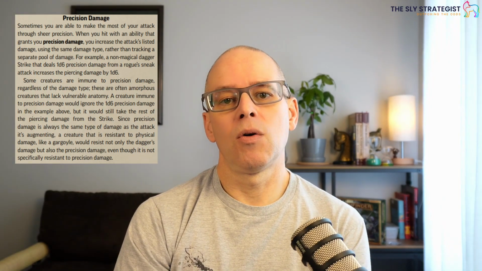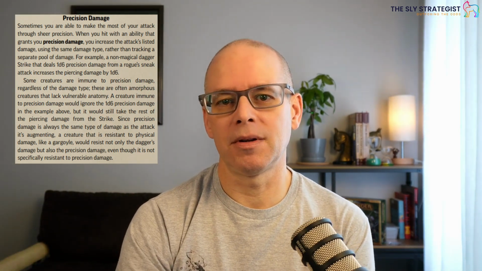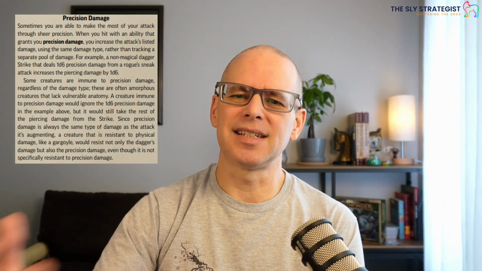So let's say you're attacking with a long sword, which is going to cause slashing damage. Well, if you are doing a precise strike with a long sword, let's say you do 6 points of damage with your long sword and 3 points of precision damage. But when marking that against the creature, the GM is going to put that all as slashing damage. So it doesn't separate, it just adds to it.